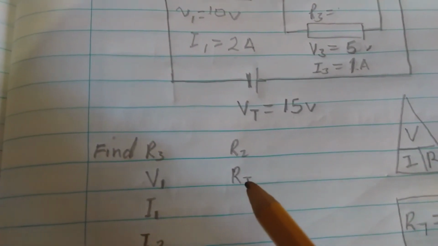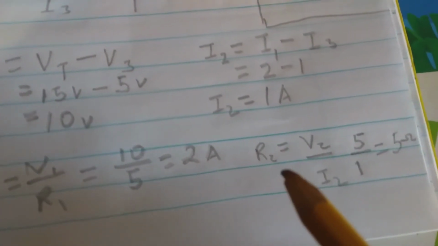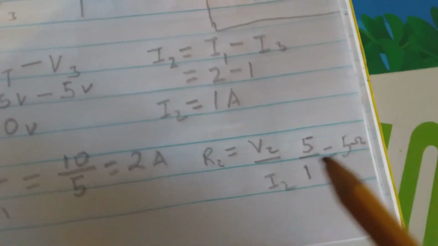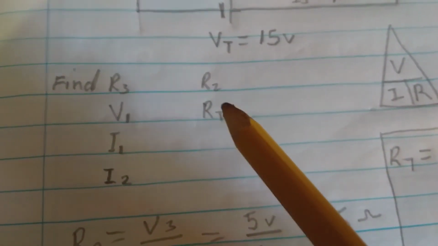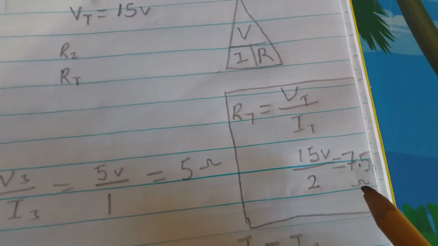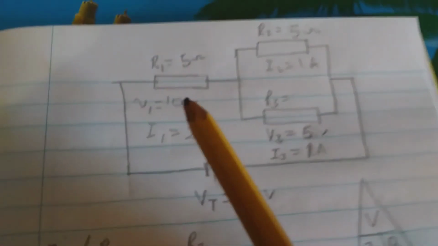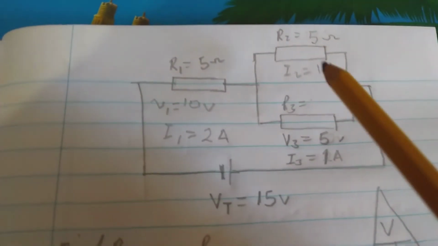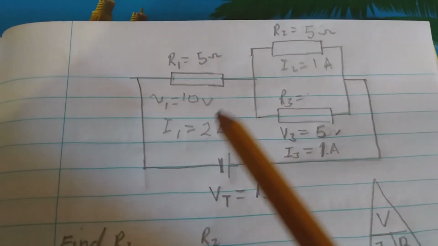I2 is equal to 1 ampere, and R2, here's R2. R2 is equal to 5 ohms, and we have RT is equal to 7.5 ohms. So this is how you would go about calculating resistance in a parallel circuit.